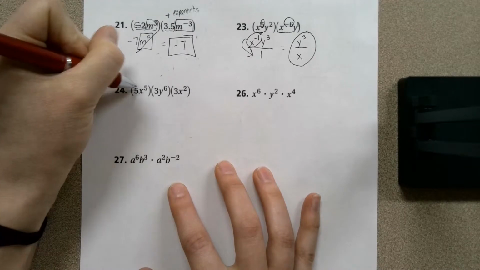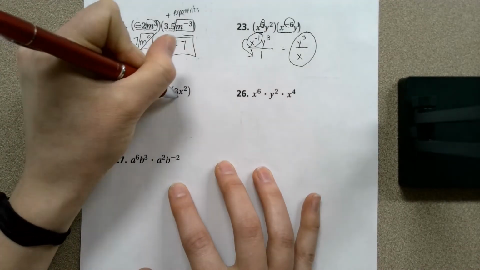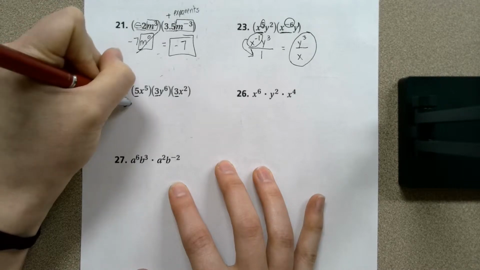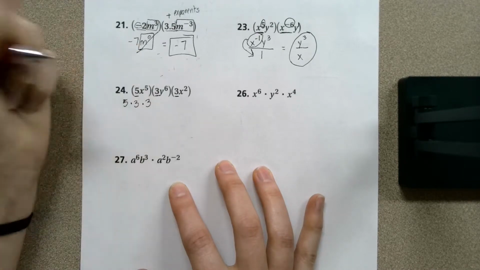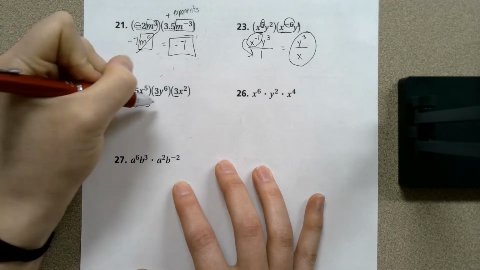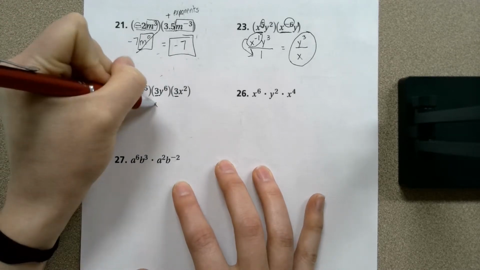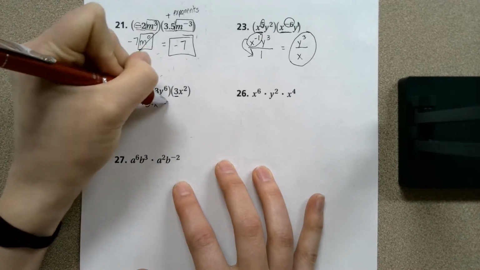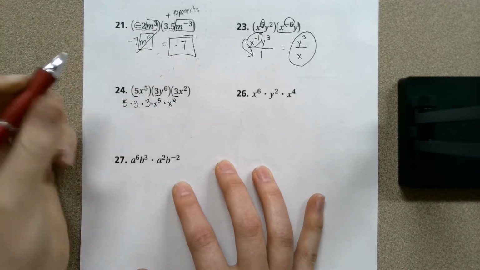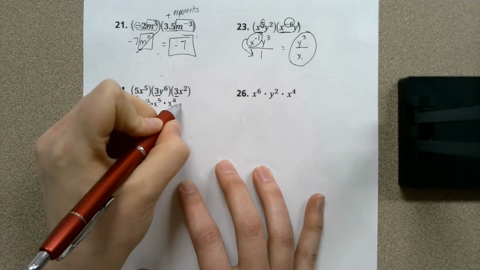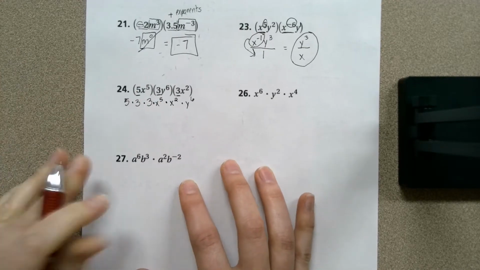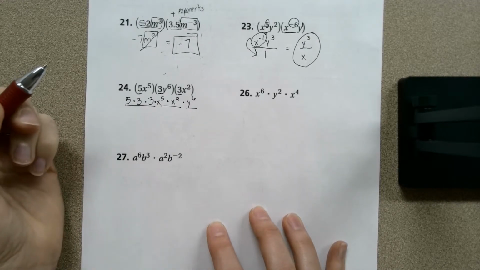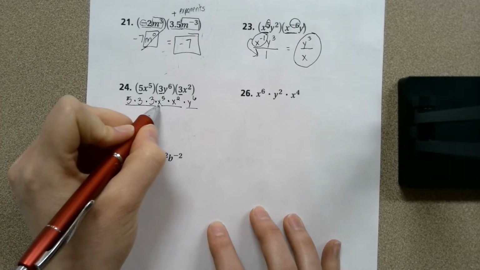For this next one, we have 3 numbers that are all being multiplied together, so we can say that we have 5 times 3 times 3, and then organize our variables. So then we have an x to the 5th power. We also have an x squared, and now we also have a y to the 6th. So now that they're all organized, we can multiply them together and simplify based on their like bases.